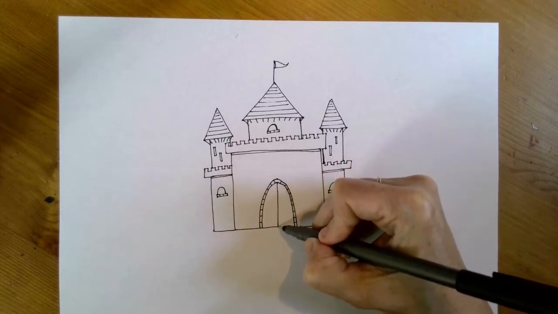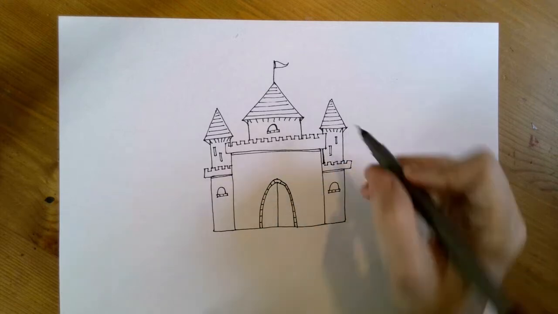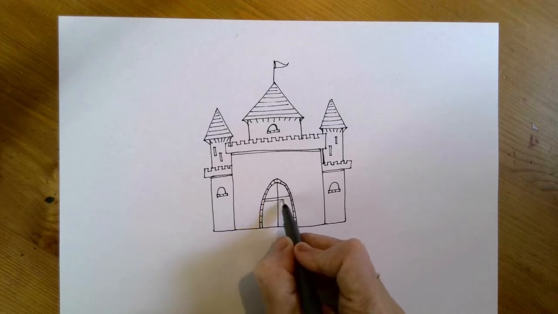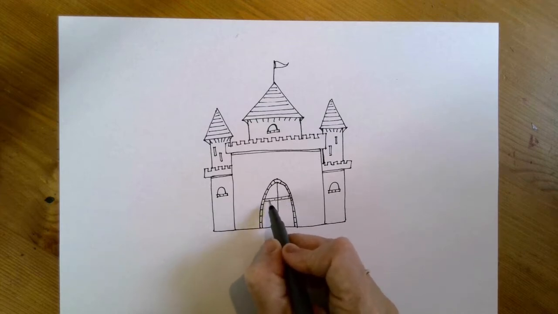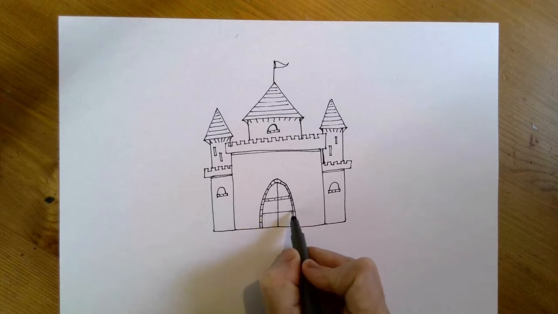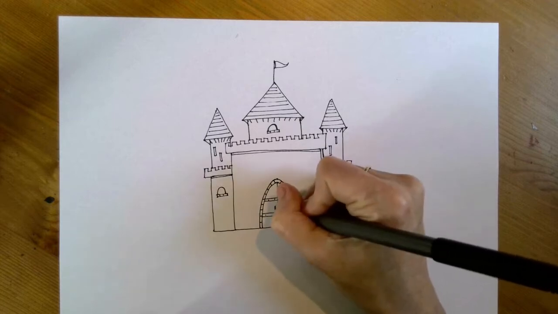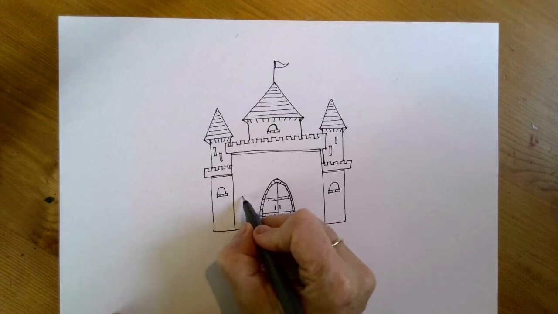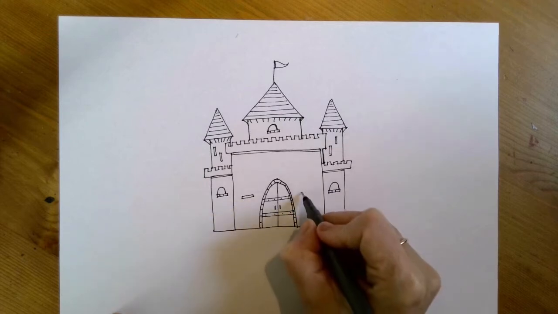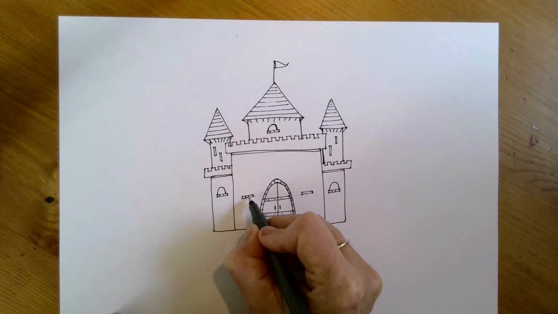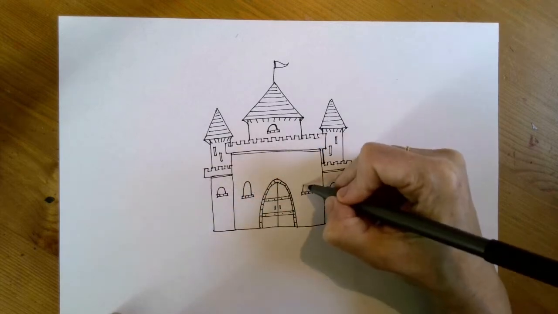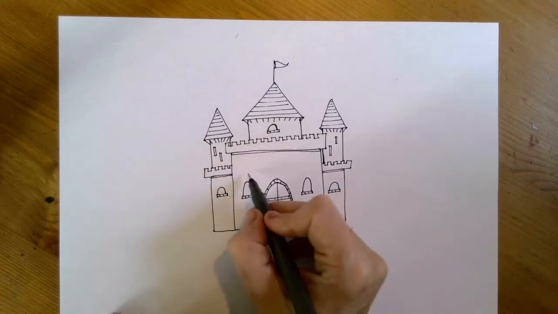Center of the door. You can give it vertical lines, you can give it horizontal lines. I think I'm going to give it beams with bolts. Bolt, bolt, bolt, bolt, and then, I don't know, handle? Door handle? And then let's put some more windows. I think for these I'm going to make them a little bit taller. And then I'm going to do 3 here.